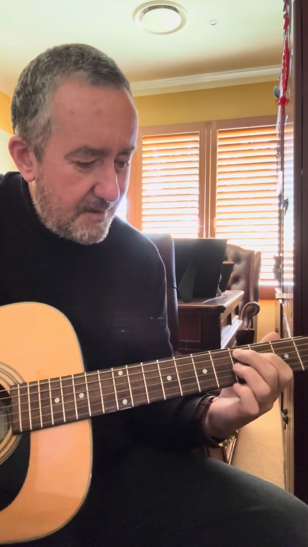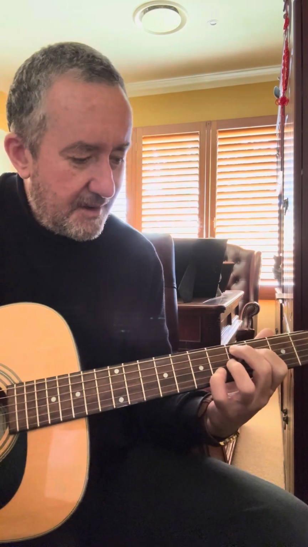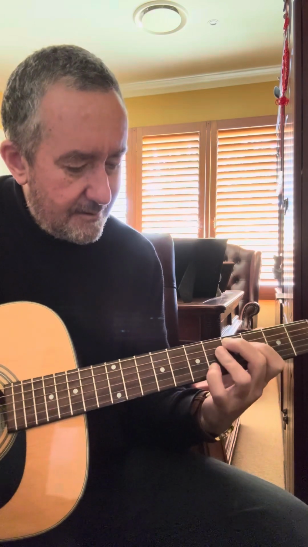D major 7th, D dominant 7th, D minor 7th, D minor 7 flat 5, that's half diminished. Do that beautiful change, you know. That's the Jimi Hendrix chord to the D. Sorry, that's the half diminished, and then to the D full diminished.